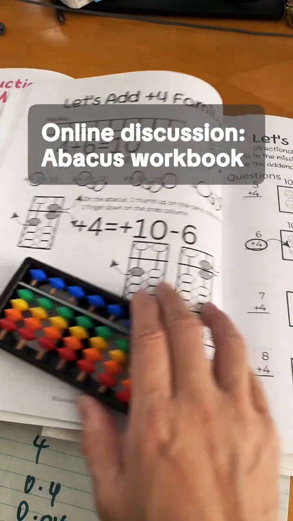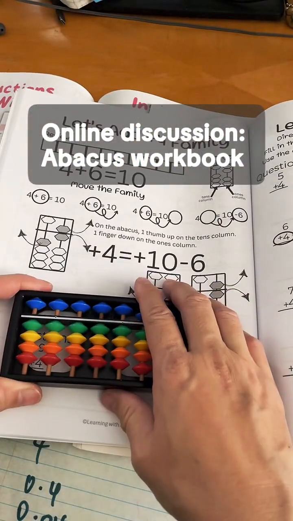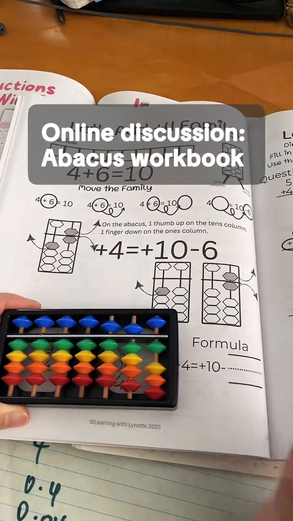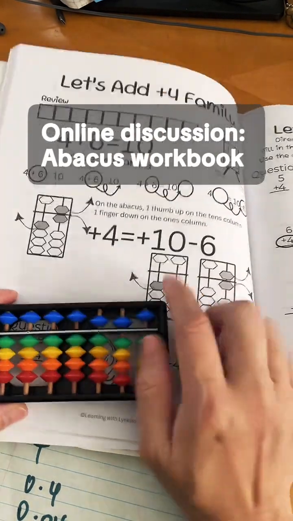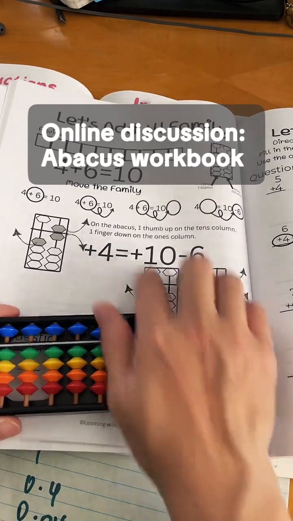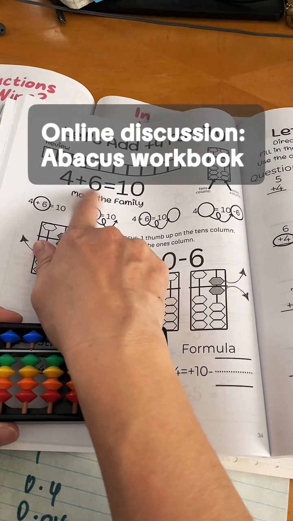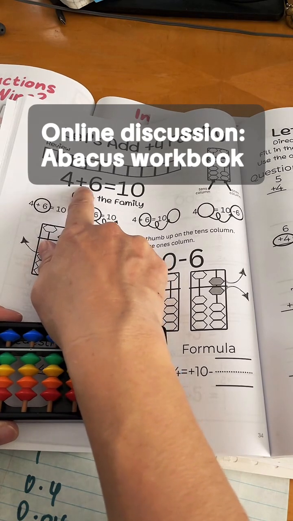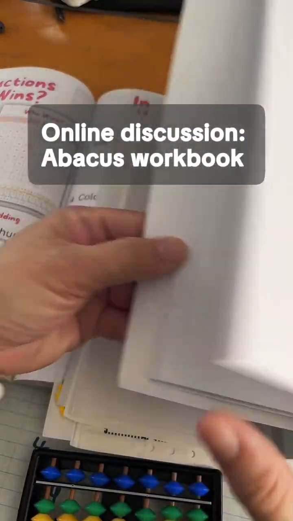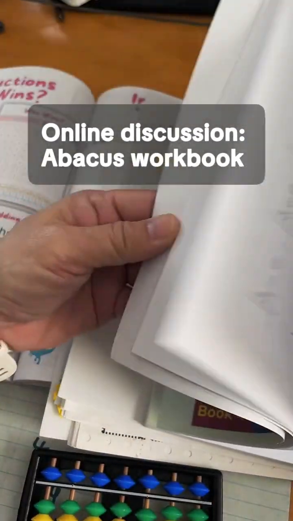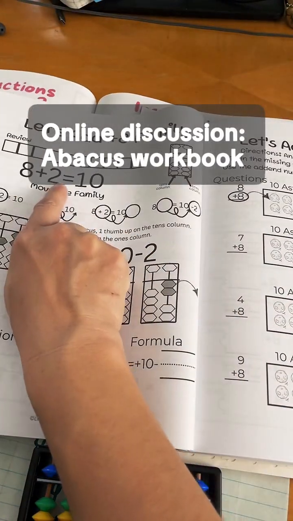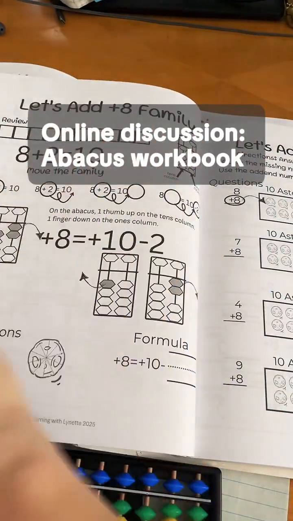Just simple. Then we actually start doing the actual formulas. In Abacus, we call it formulas, but in regular school, we just call it 10 frame. So for the 10 frame, we need to know that 4 and 6 is 10. This is one of those fundamental things that we need to know. So 4 and 6 is 10. What else is there? There's 8 and 2. Okay, 8 and 2 is 10.